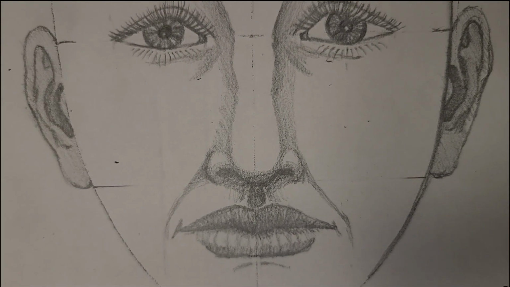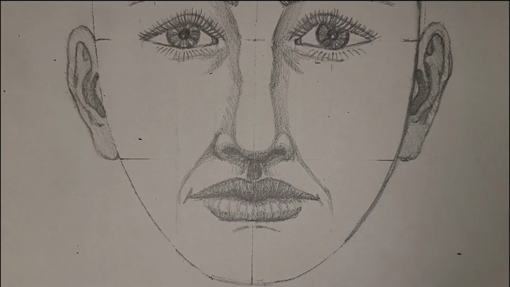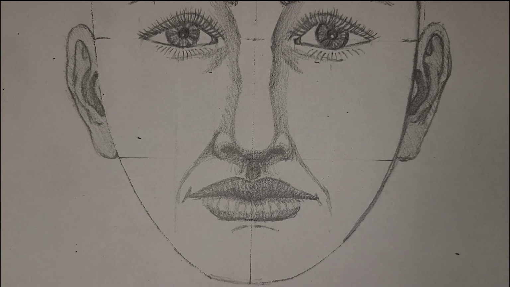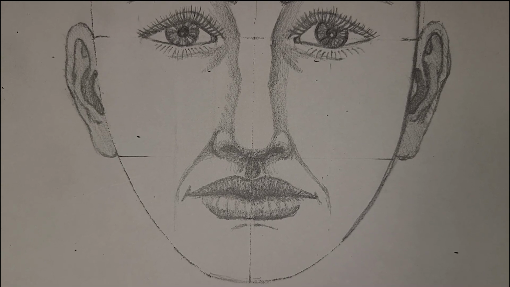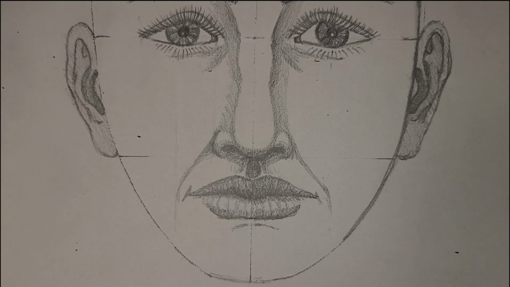So let's go down just a little bit here, and I'm going to zoom out just a touch so we can see the whole effect. The last areas we're going to work on are going to be the chin and the cheekbones, and then we'll go up to the top of the head and work on the sides of the forehead and stuff.